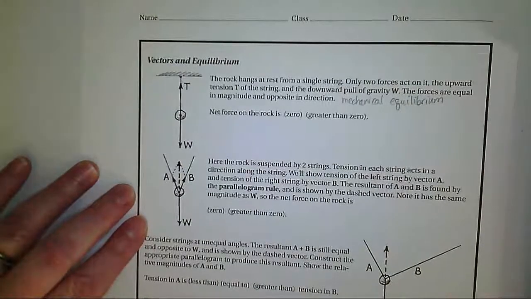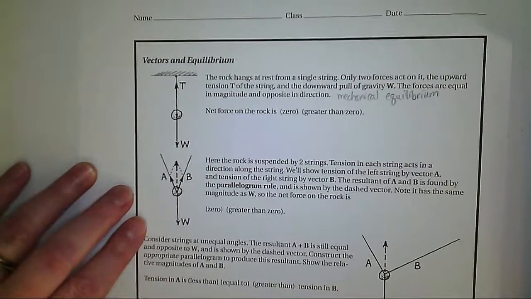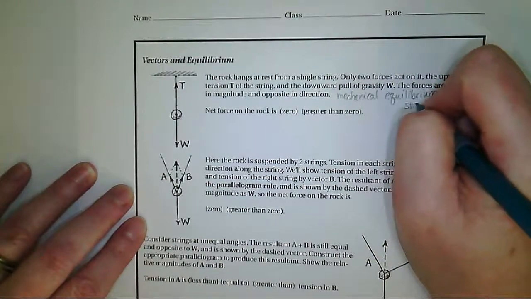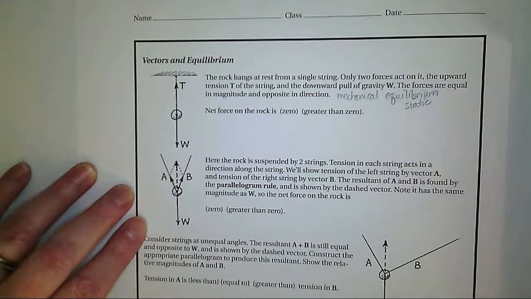And would this be static or would this be dynamic? Right? This would be static because it's not moving.